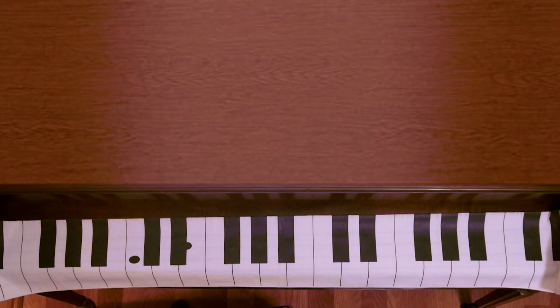So those 3 keys, group 1, C minor, F minor, G minor, are going to have one flat in the middle. So now we have C minor: C, E flat, G. You can form the inversions the same way that we did with the majors.